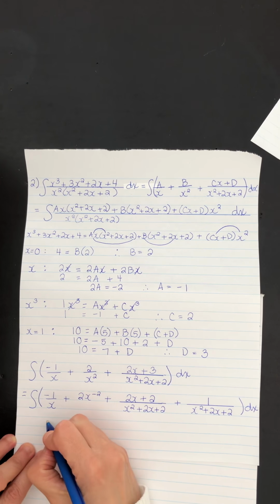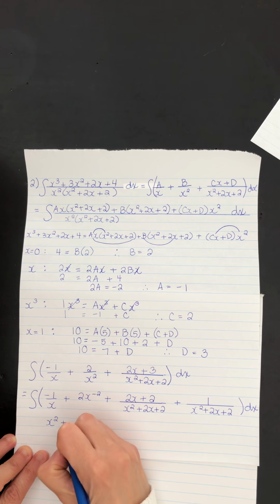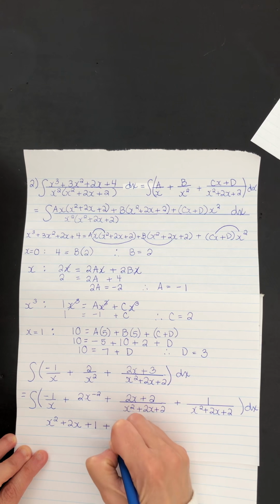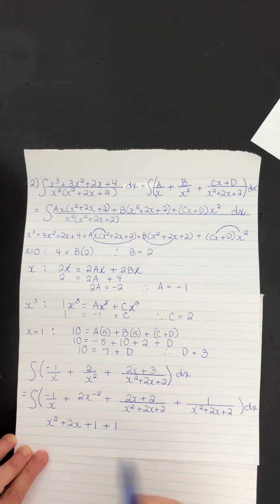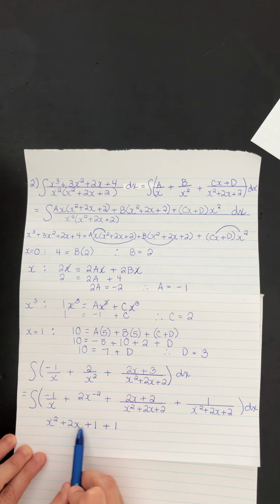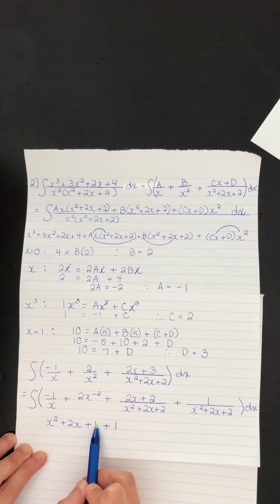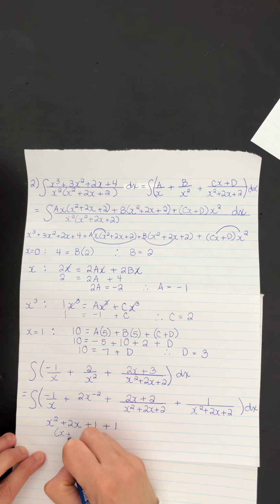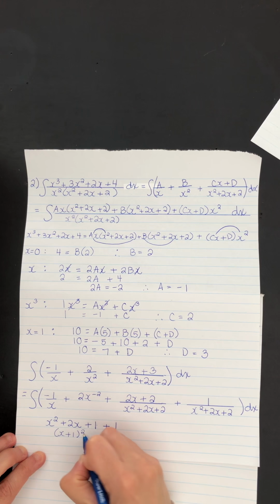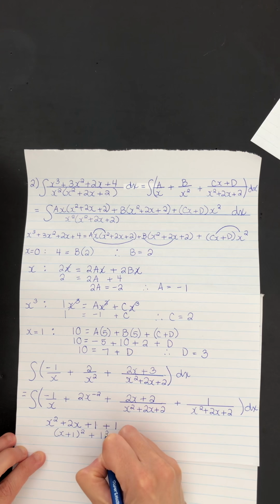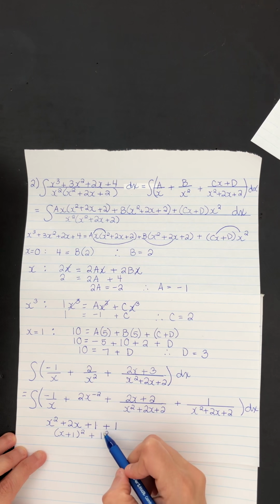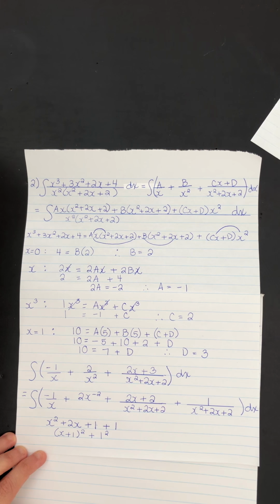We have to change the denominator to x squared plus 2x plus 1 plus 1. So the 2 is written this way. That's because this is now a perfect squared trinomial. So we have x plus 1 all squared plus 1 squared. This is our u and this is our a.